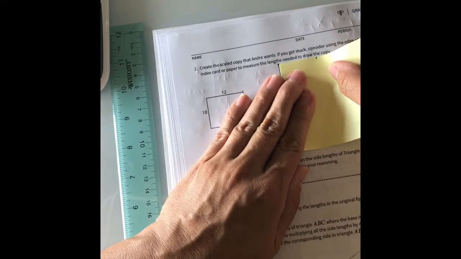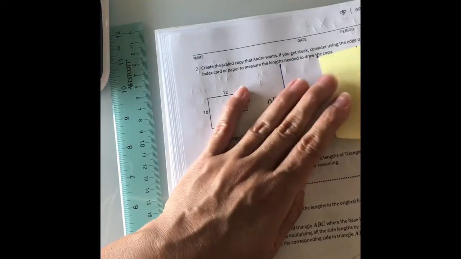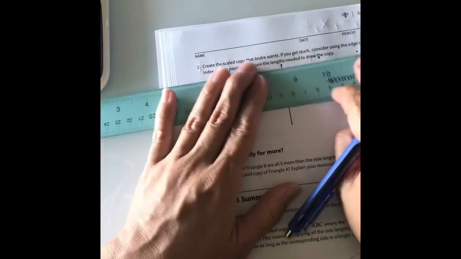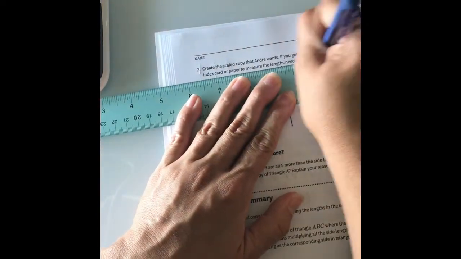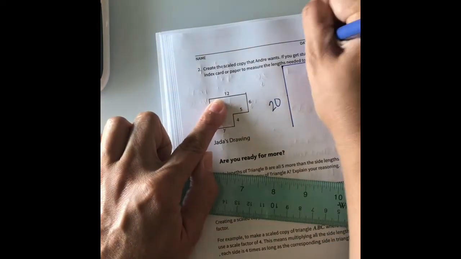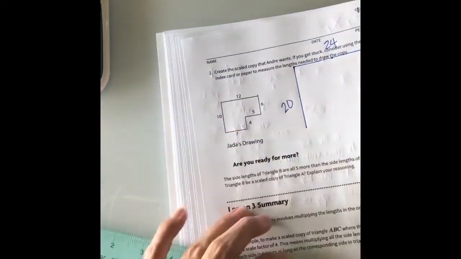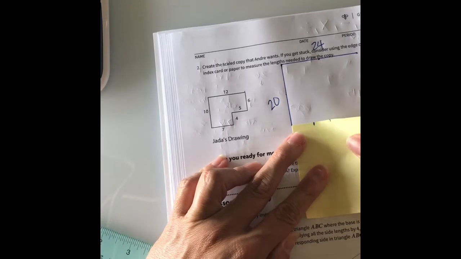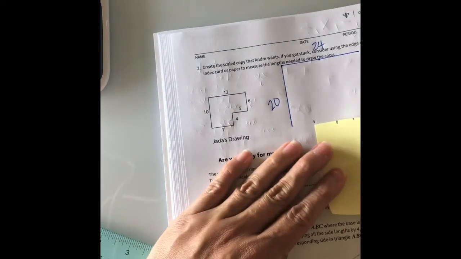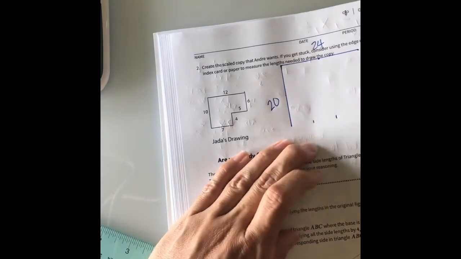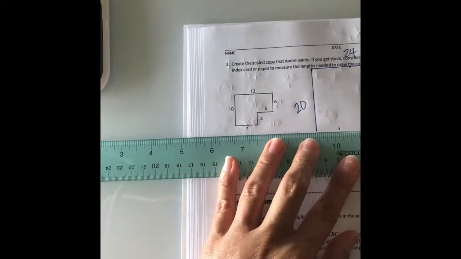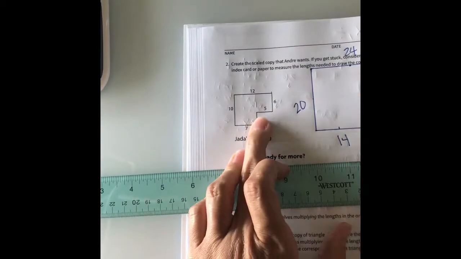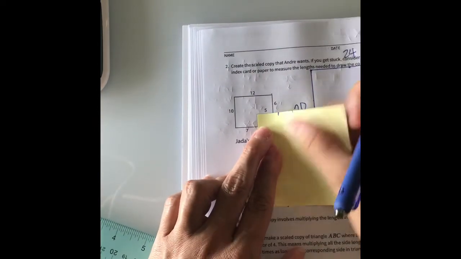So here would be 1, 2. Take my ruler. Connect my dots. This 12 becomes 24. It's multiplied by 2. This 7 across right here, I need 2 of them. So 1, 2, that would be 14. Take my ruler and connect my dots. This is 14. Gotta go up 4. So 4 is right here.